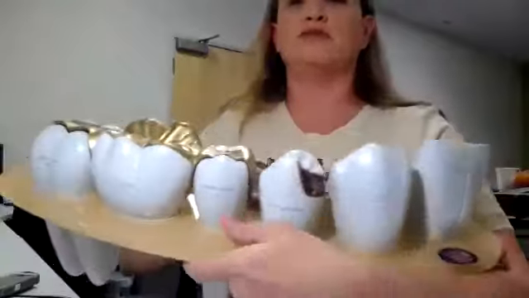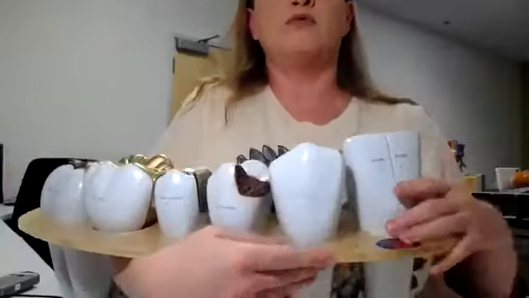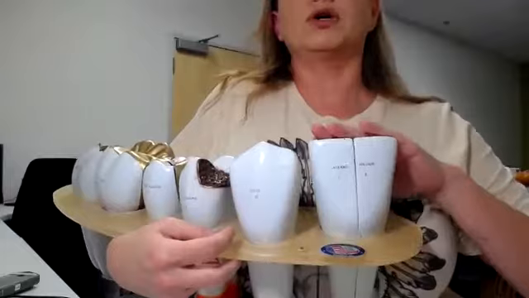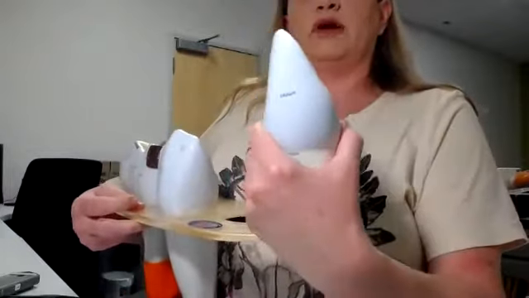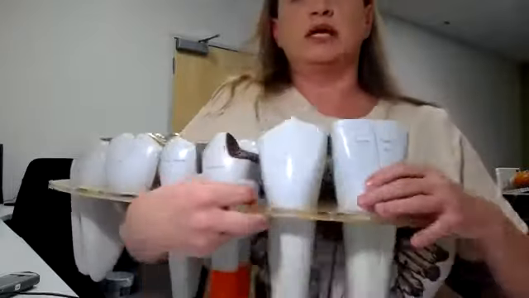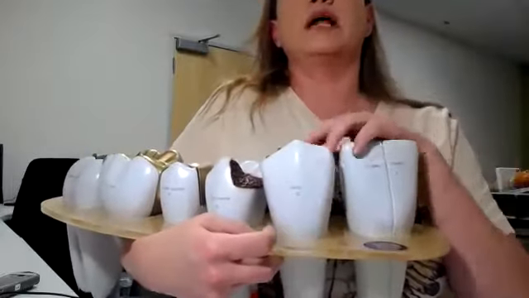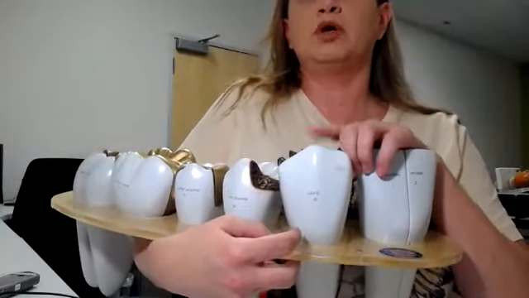So in our teeth, remember you have the 4 flat front teeth. Those flat front teeth, you have 4 on top and 4 on bottom. The flat ones are called your incisors. And you'll see here they're very flat looking. Those are your incisors.